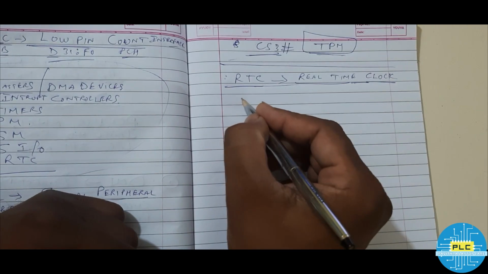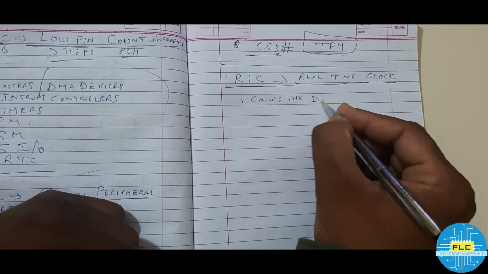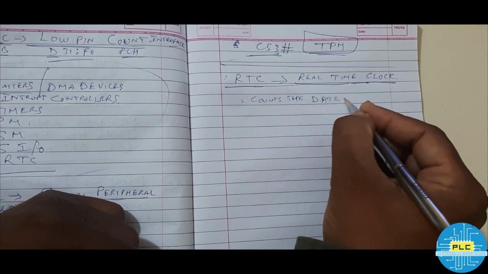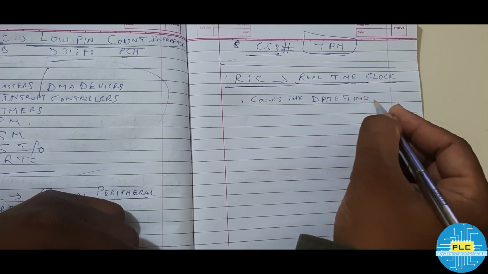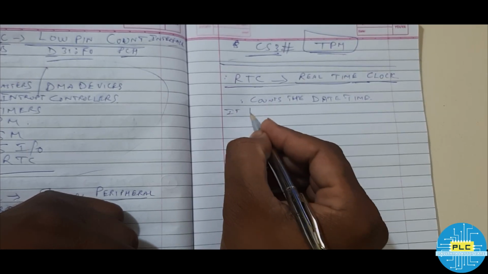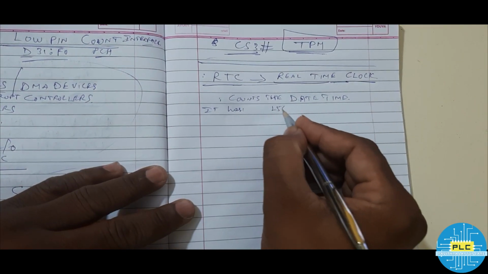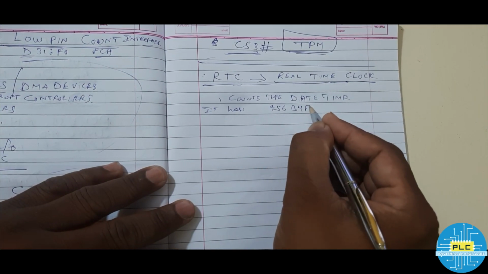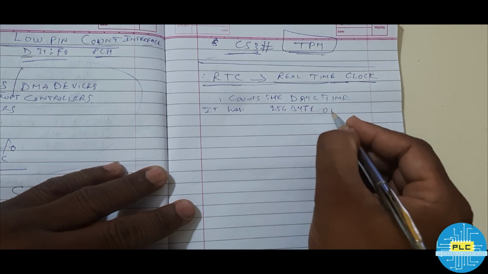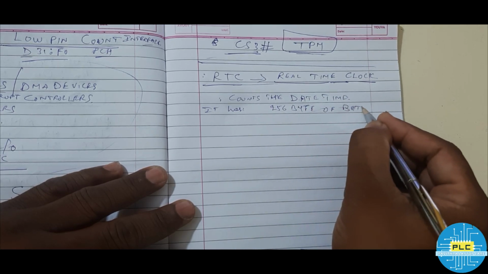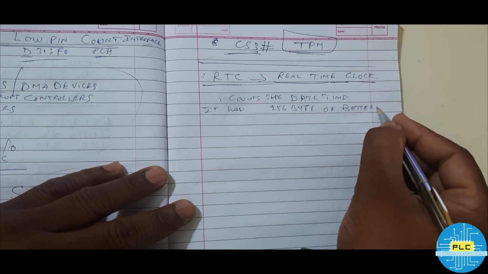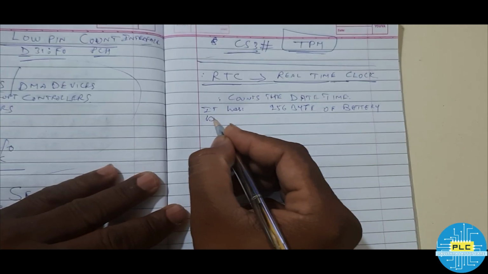That's true, it counts the present date and time. It has 256 bytes of battery-backed memory.